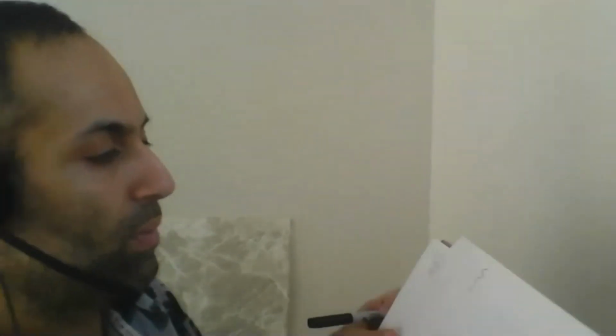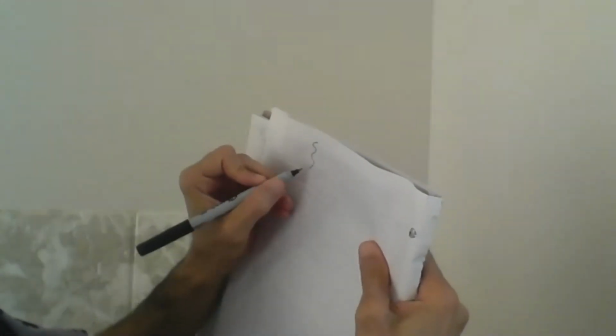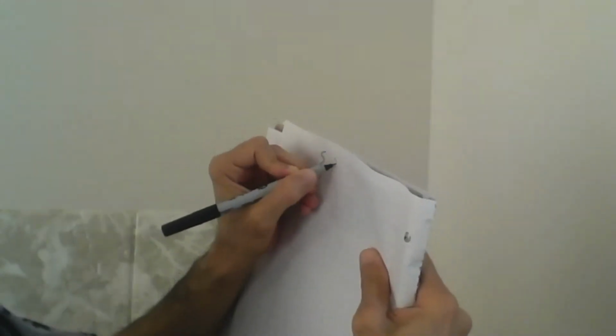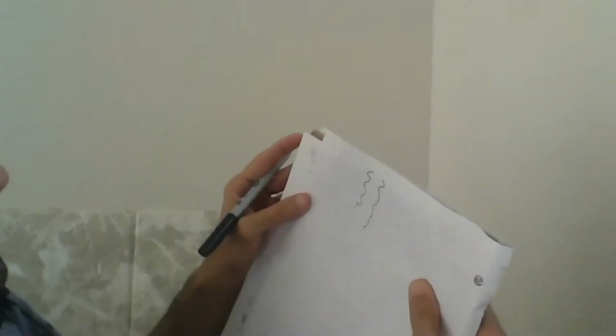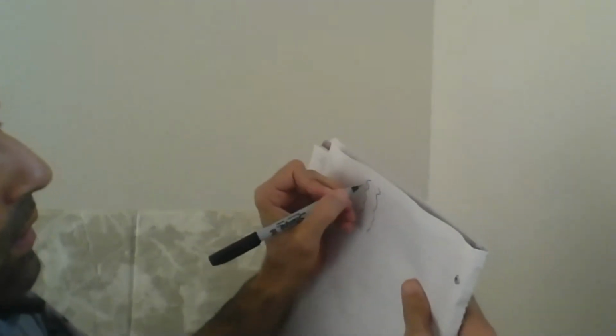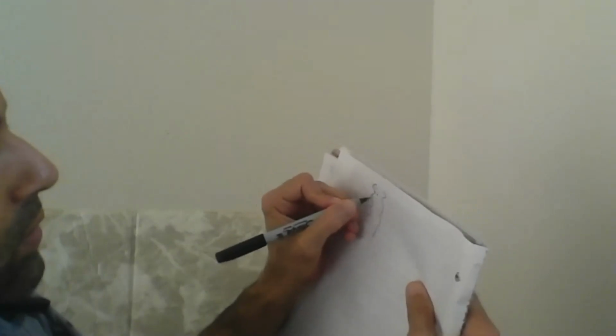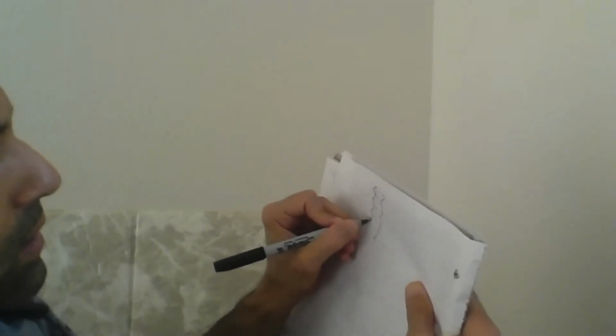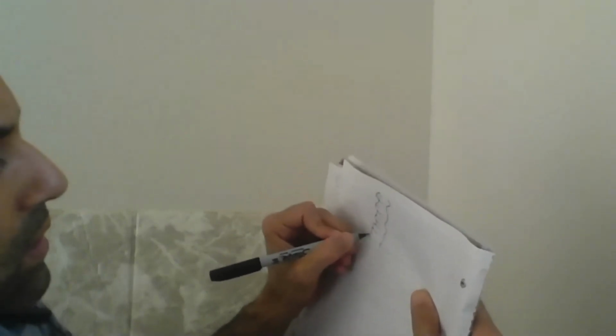Okay, so here, better. I am going to draw a DNA molecule inside of a cell, right? Hypothetical situation. And let's fill it up with letters, the nitrogen bases. Let's make some up here.